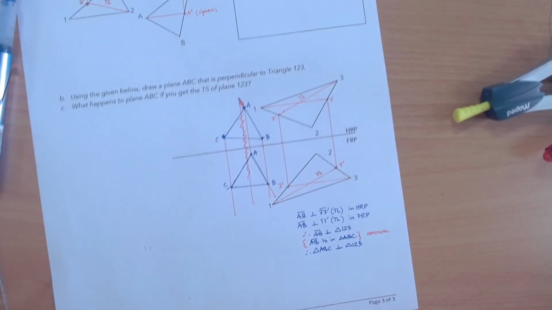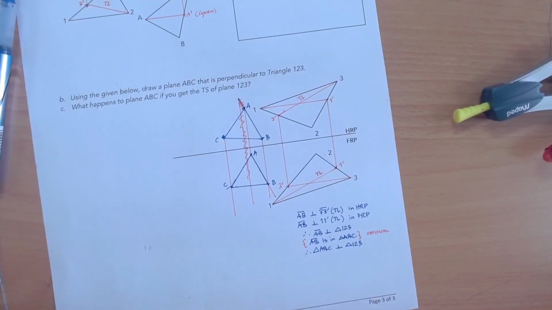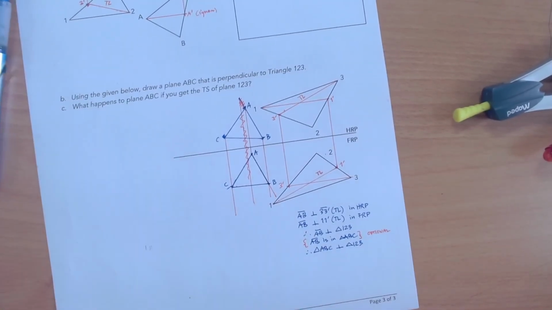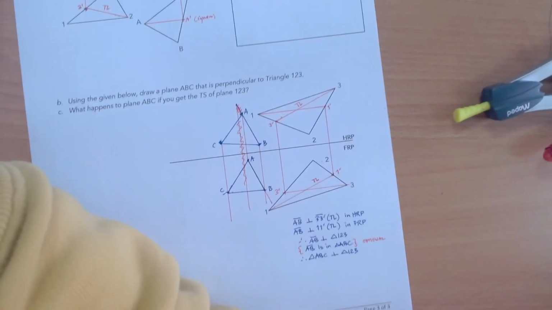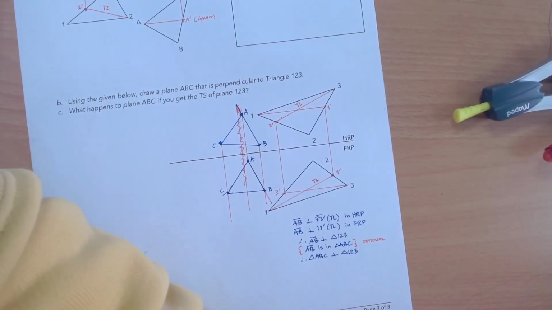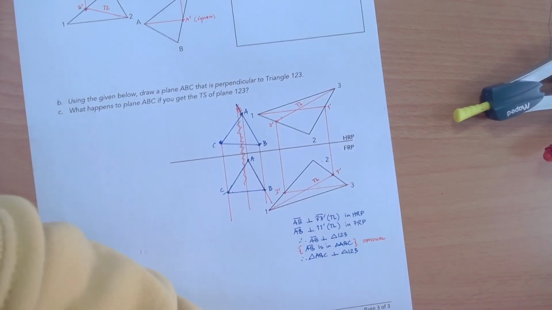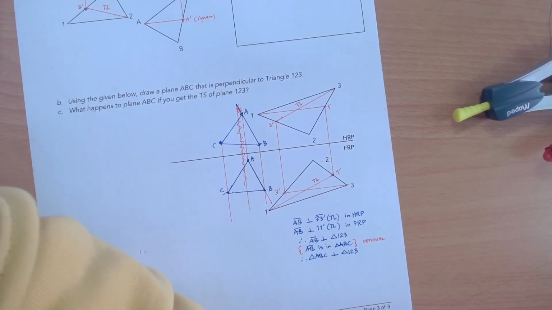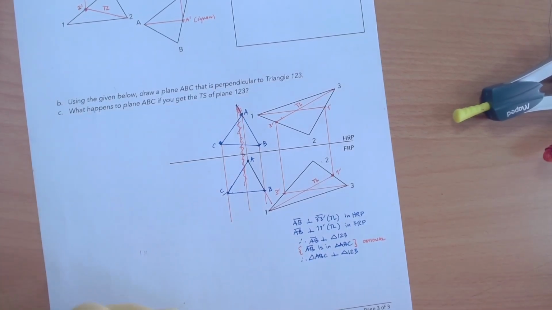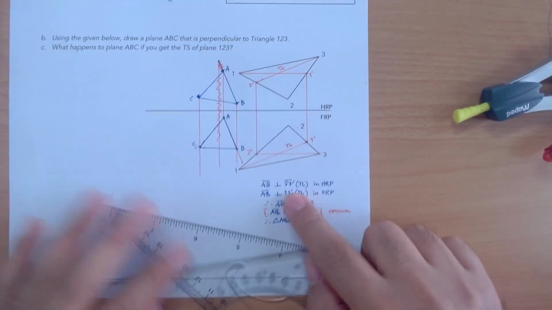Here's a fun exercise. What happens if you make plane 1, 2, 3 a true size? If you think about it, when it's true size, the two planes are truly perpendicular. What you did was true size one plane. It makes sense to make it an edge view, right? If you make it true size, it will automatically be an edge view. Maybe we can show this in the CAD version.